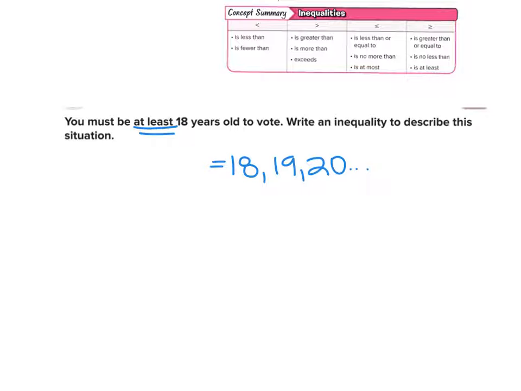So I'm going to use A for my age, and I'm going to say that you have to be greater than, so older than, or equal to the age of 18 years old to vote. So that would be our inequality. Again, remember that my alligator mouth or my Pac-Man sign is always open towards the greater side, or the side that's bigger. So your age must be bigger or equal to 18 years to vote.